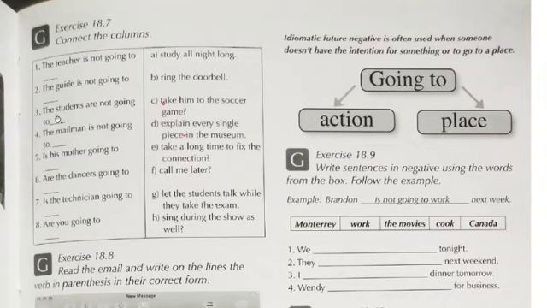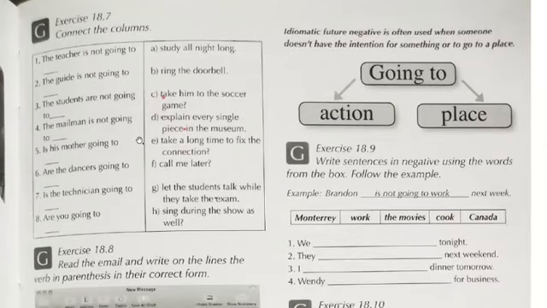And 3, the students aren't going to study all night long. Okay, guys, the idea is you have to complete according to the subject and the next part, what would be the right answer.